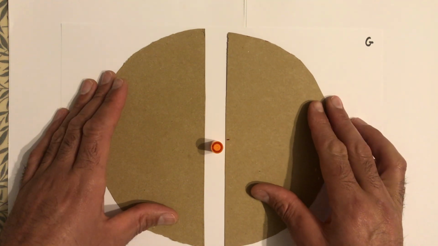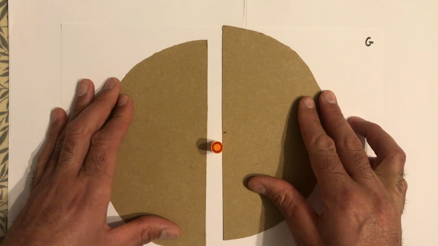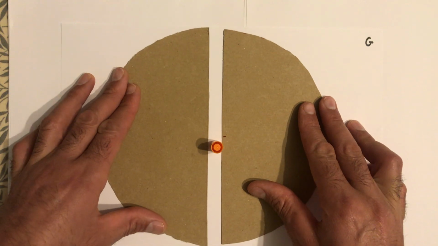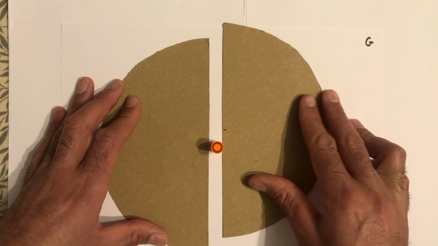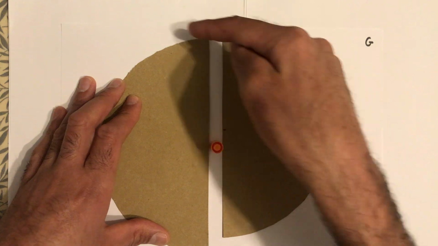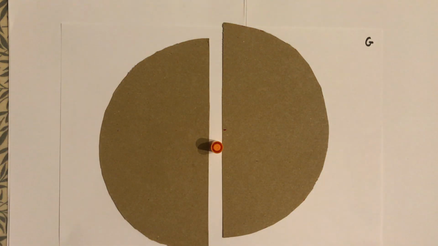Anyway, so, they're slightly offset. So if you can see that I start with them perfectly in alignment and then I want them slightly offset so that one projects out. Okay, because I'm going to need that at the end.